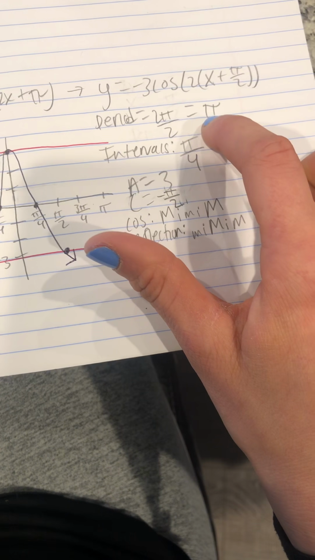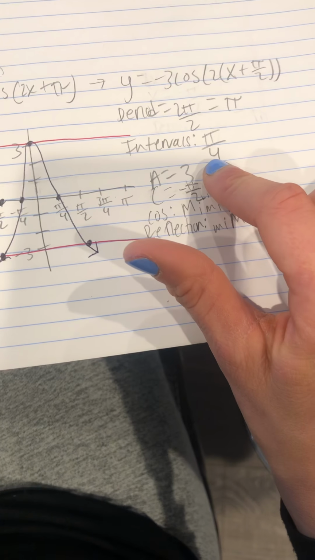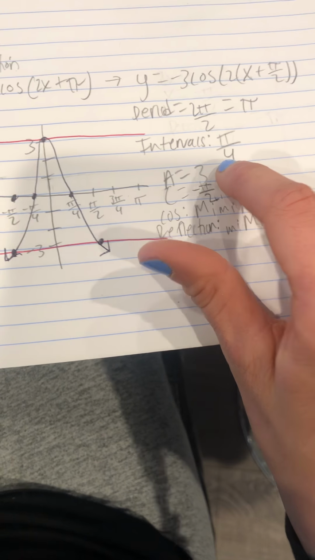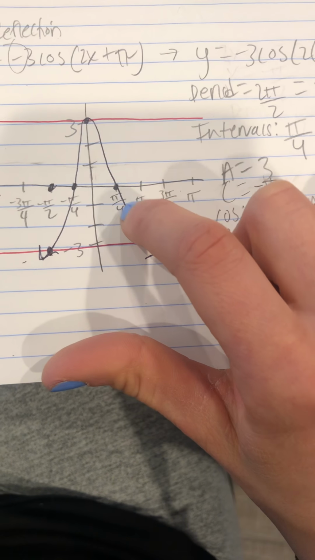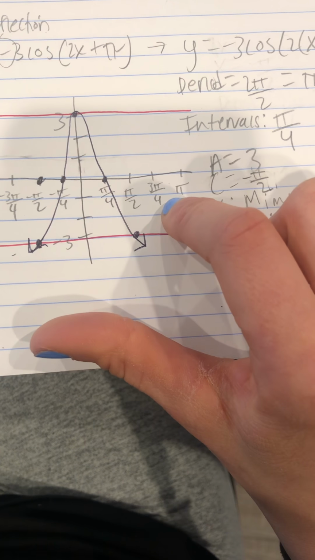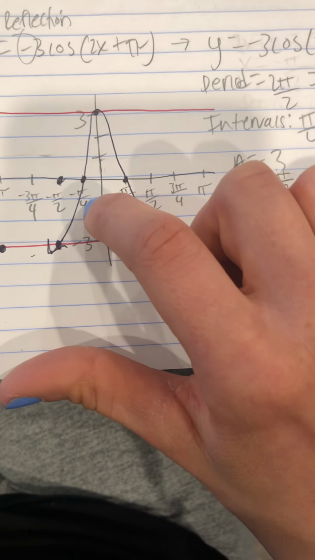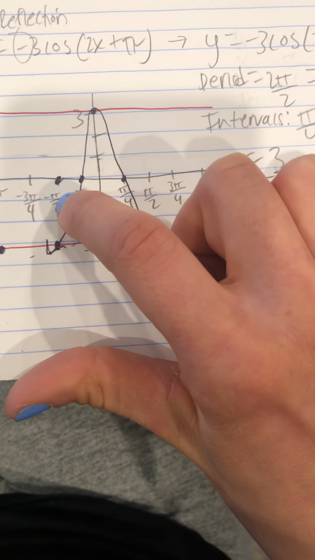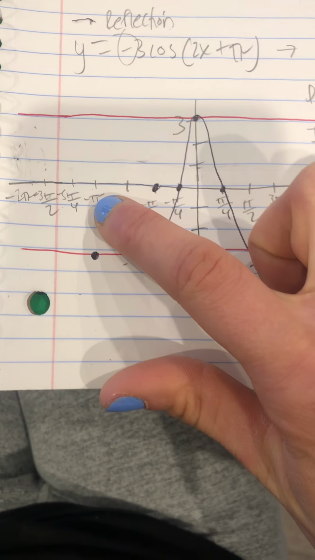So I want to break that up into intervals, so divide that by 4. So I have intervals of pi over 4. So if I look at this, I have pi over 4, pi over 2, 3 pi over 4, and pi. And you can do that backwards as well. So negative pi over 4, negative pi over 2, negative 3 pi over 4, negative pi, and it goes on.